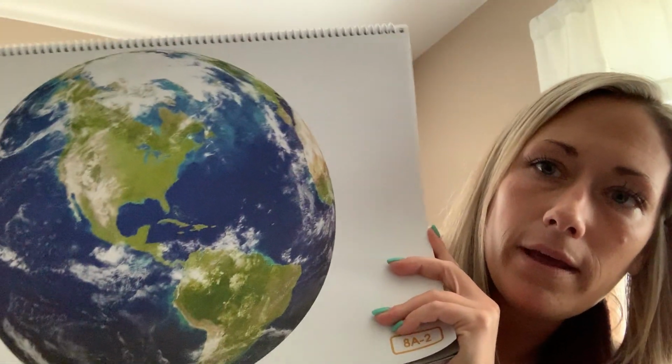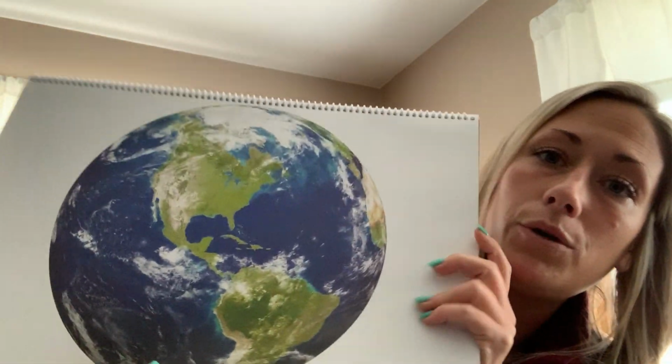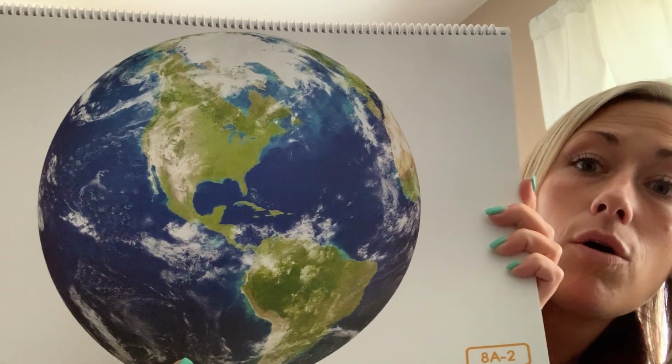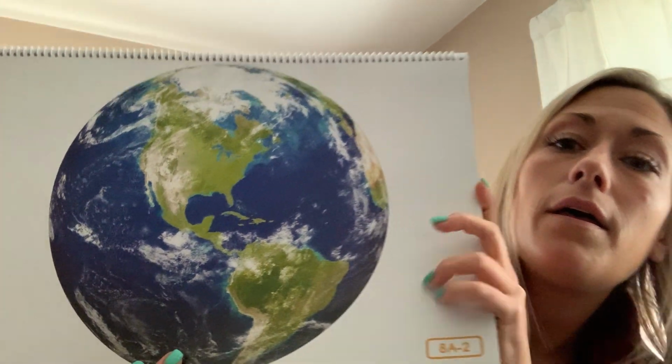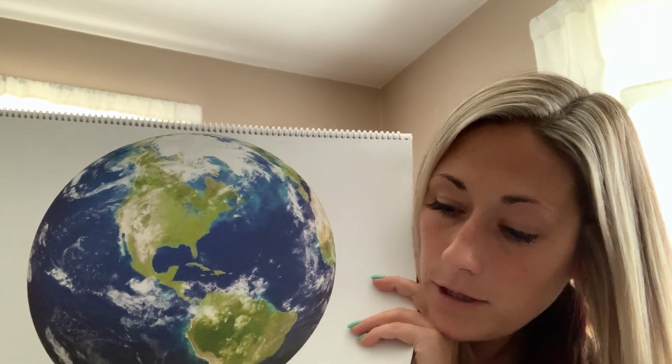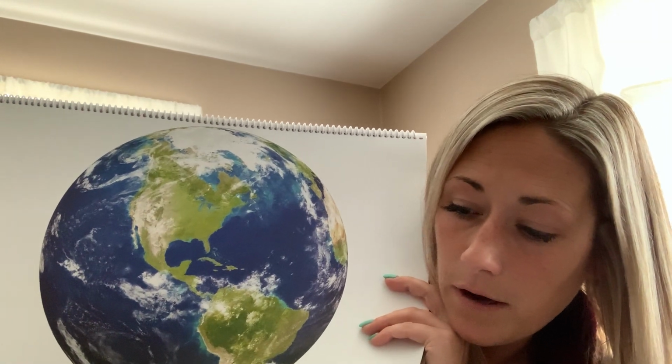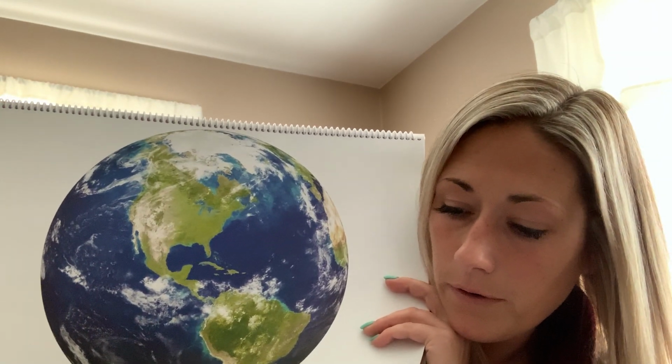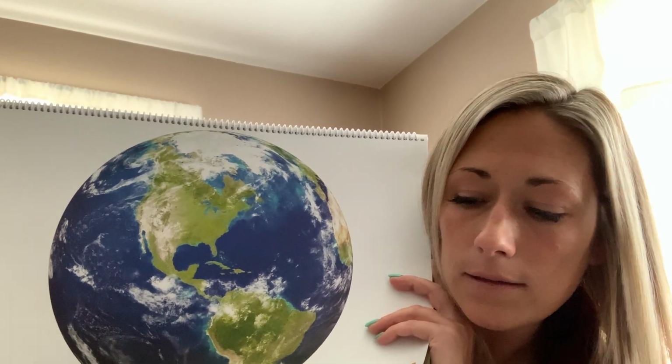Well, here is planet Earth, where we live. You see all that blue? That is all oceans. It's hard to imagine, but more of the earth is covered in water than is covered with land. Most of that water is salt water in oceans and seas.